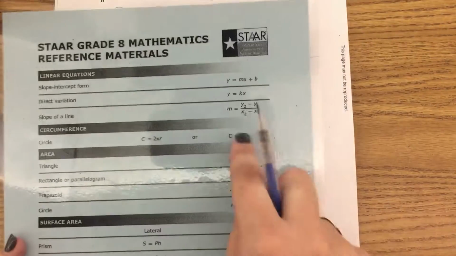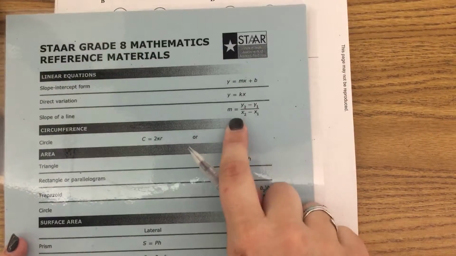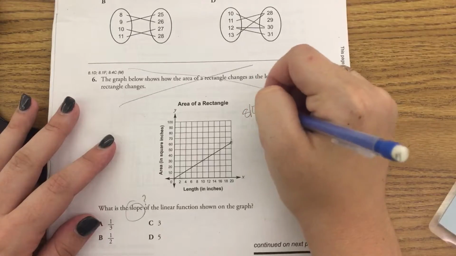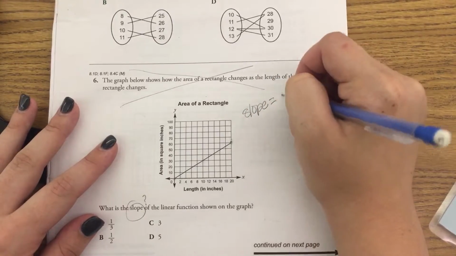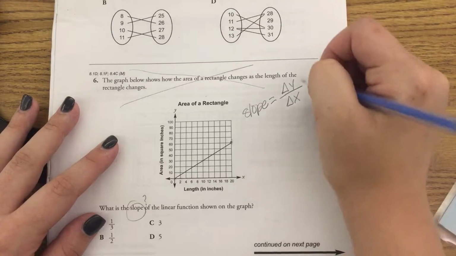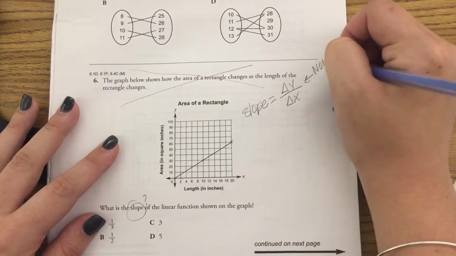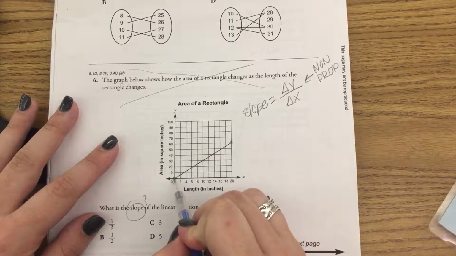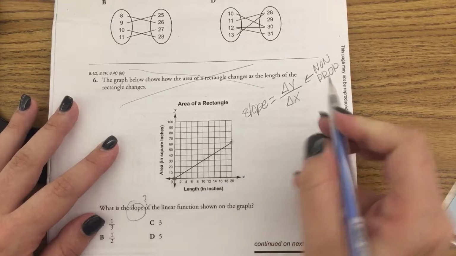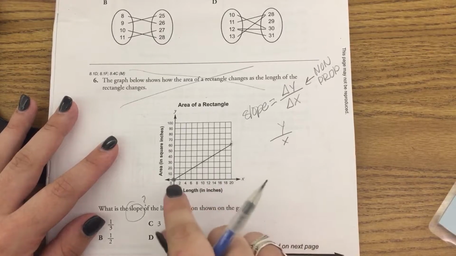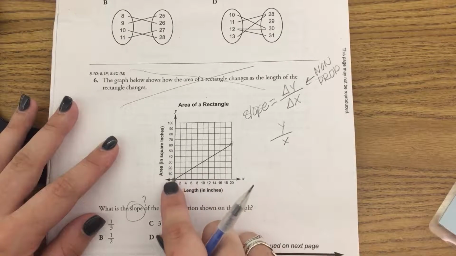If you look at your reference materials, it's this crazy long m equals y2 minus y1 divided by x2 minus x1 on your brain dump. Remember to go ahead and change that to change in y divided by change in x. Even more simple, this would work for non-proportional and proportional. But I noticed that my relationship is proportional because it goes through the origin. So I'm going to make it easier on myself and just do y over x. Because the relationship is proportional, you only need to use one point.